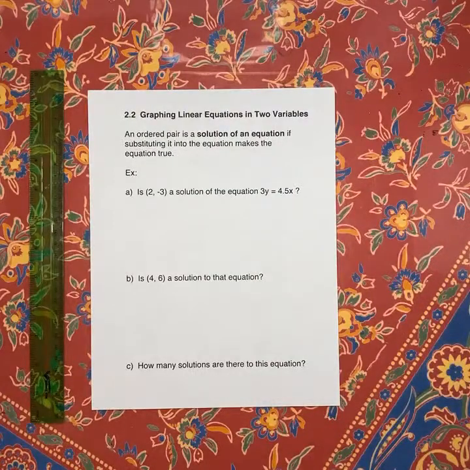We are live. This is Math 60 Intermediate Algebra. We're in section 2.2, and this is graphical linear equations in two variables.